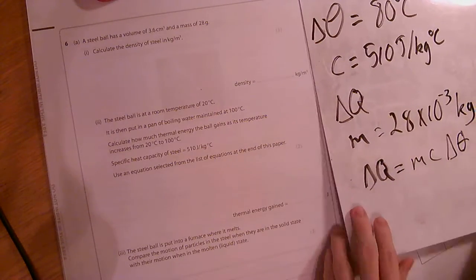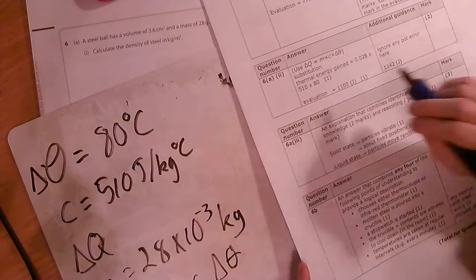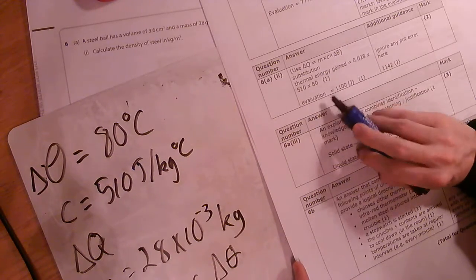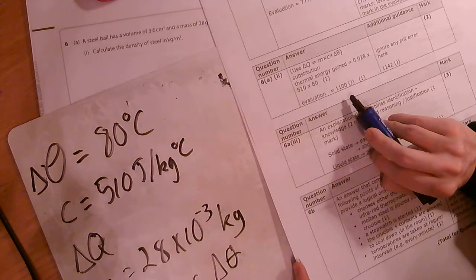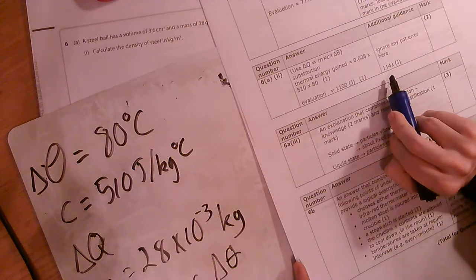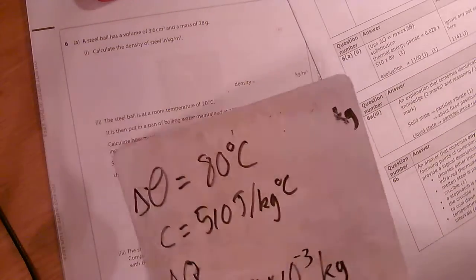Only a 2 marker, because you're just substituting in the values and evaluating. So show that on the mark scheme. A mark for substitution, we put the numbers in, and then a mark for the answer, 1100 joules. 1142 if you did it to 4 significant figures. There we go.